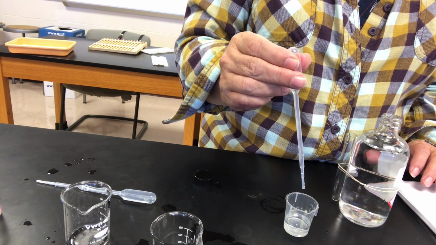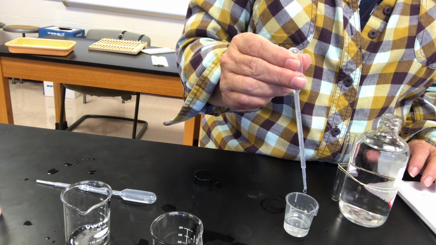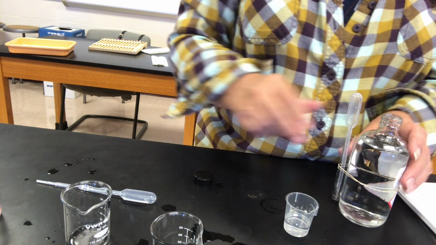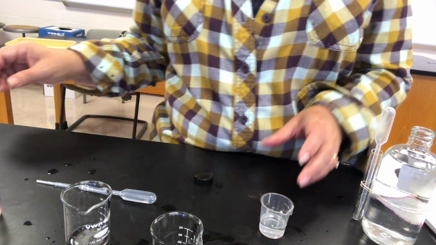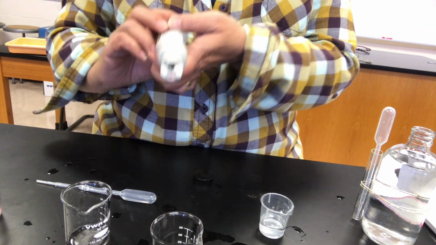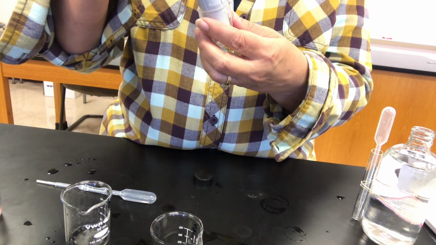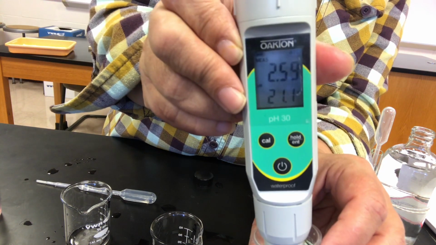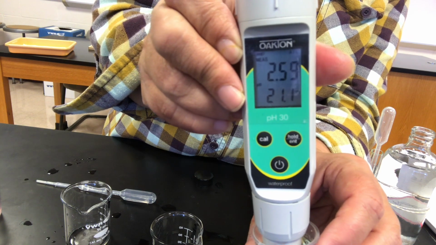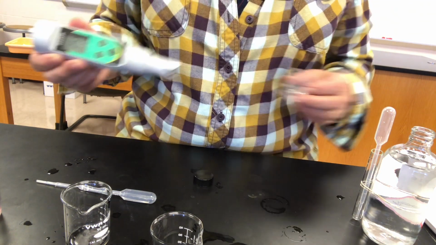So 1, 2, 3, 4, 5, 6, 7, 8, 9, 10. And let's see what the pH is going to look like. Remembering that distilled water is going to start with a pH of 7. Okay, interesting.